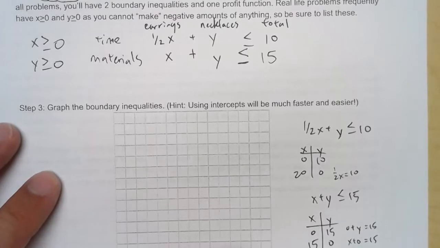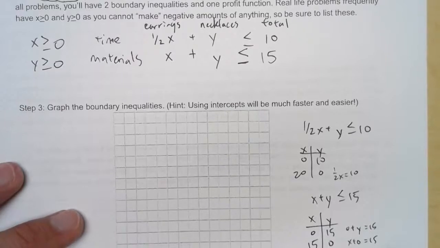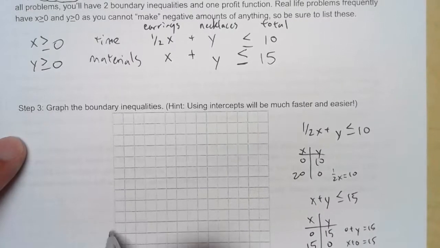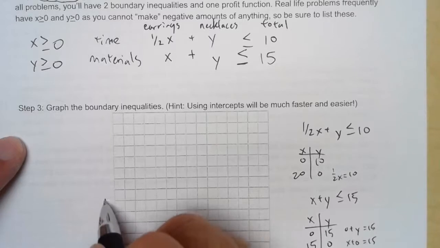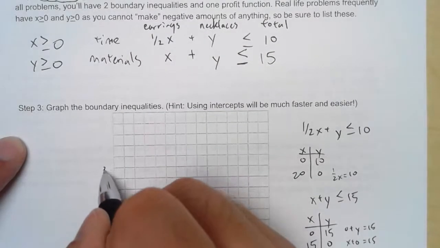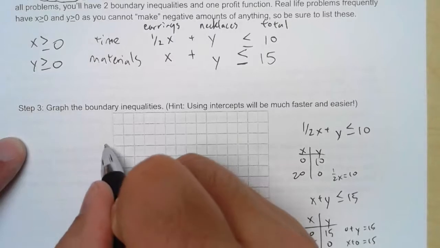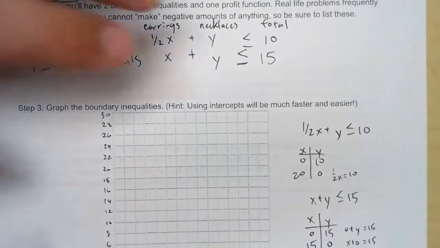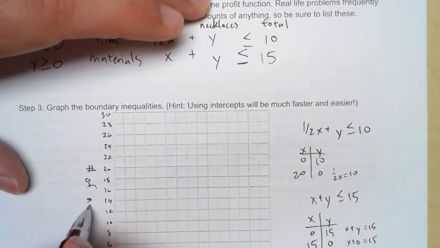Let's count by twos. So 0, 2, 4, 6, 8, just going to count all the way up until I can easily get to all my points. 20, 22, 24, 26, 28, 30. And remember that the x-axis is the number of earrings. So for the y-axis going up, do the same thing. 2, 4, 6, 8, 10, 12, 14, 16, 18, 20, 22, 24, 26, 28, and 30. Remember, the y-axis is the number of necklaces.